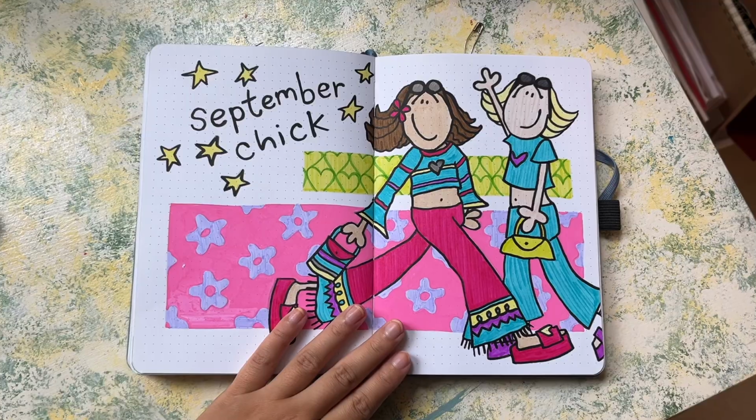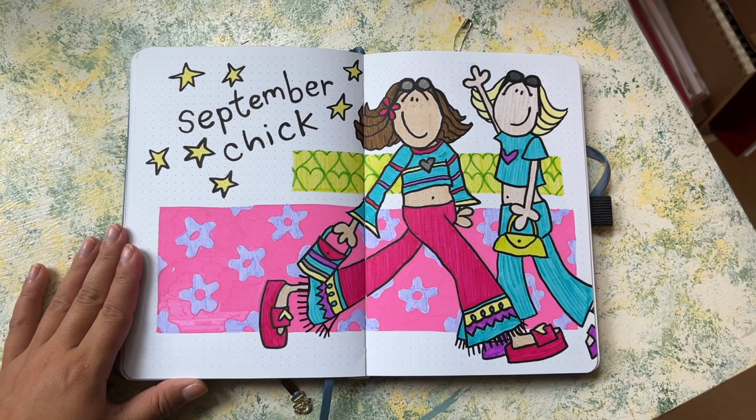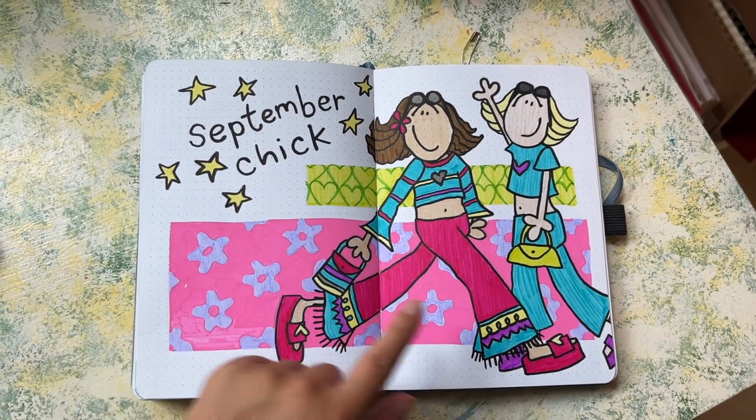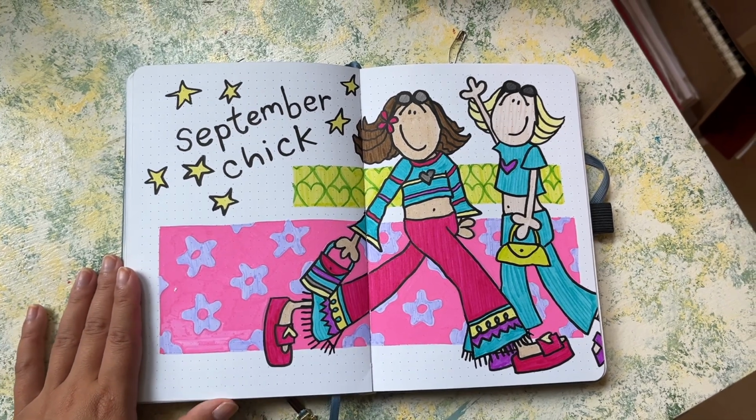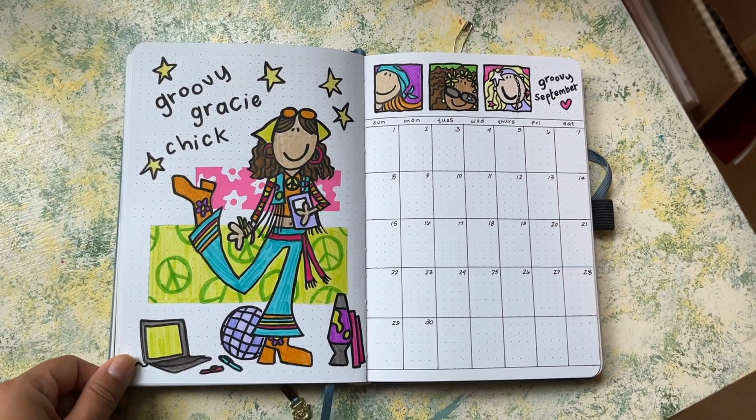It was just fun. Anyway, I finished my journal and I'm going to show you the final reveal of what it looks like. So here is my final divider page. I think since you last saw it, I filled in all of these flowers with this lavender color, and I do think it's really cute. I love it. Here is my calendar and my illustration page.